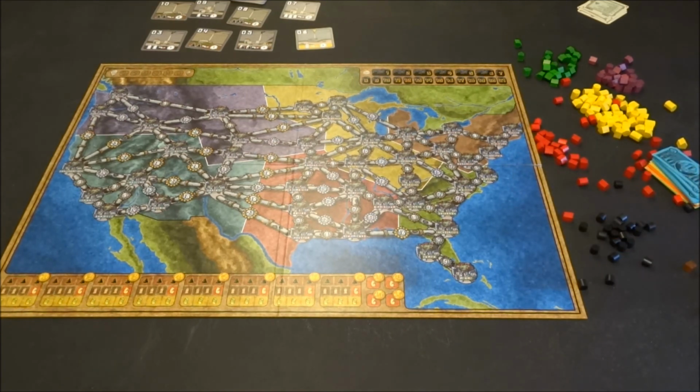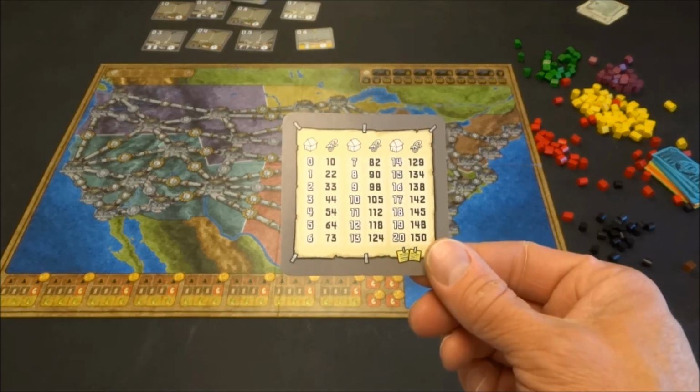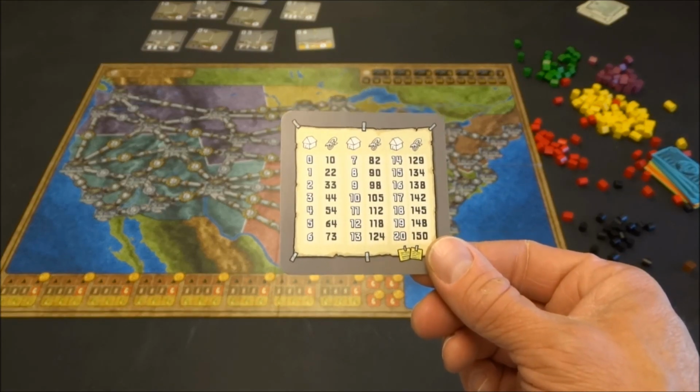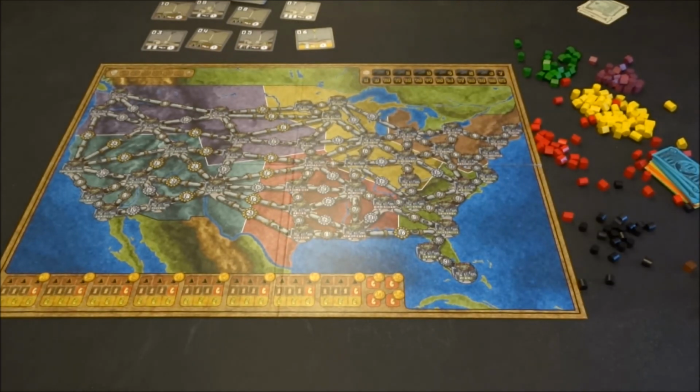And then finally, the last turn, you're going to get money for powering your plants. And there's a little cheat card here to show you how many cities you have and how many plants you can power with those cities.